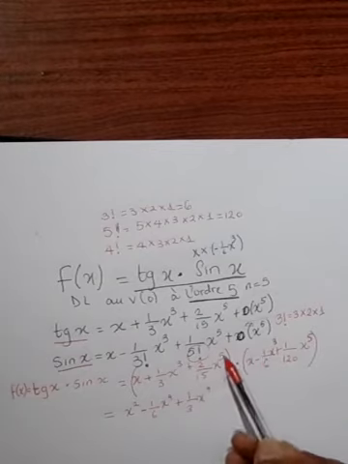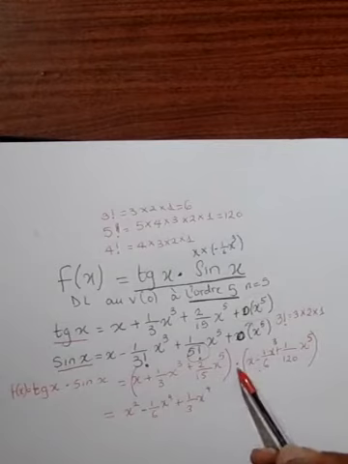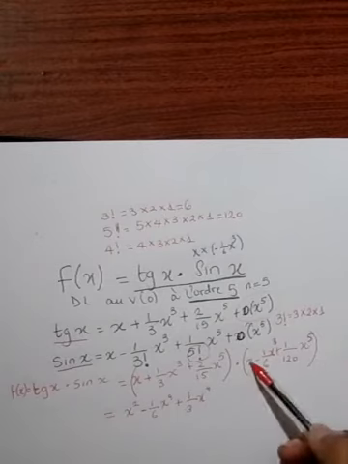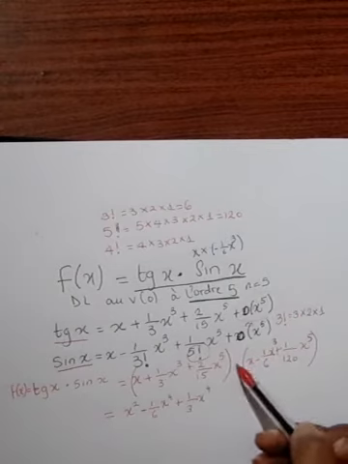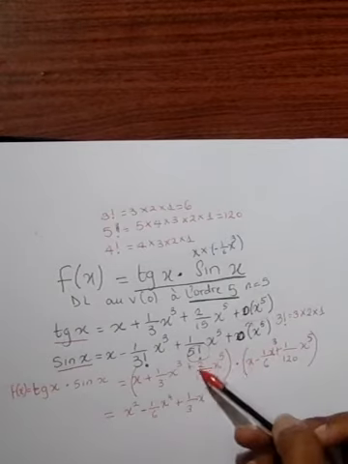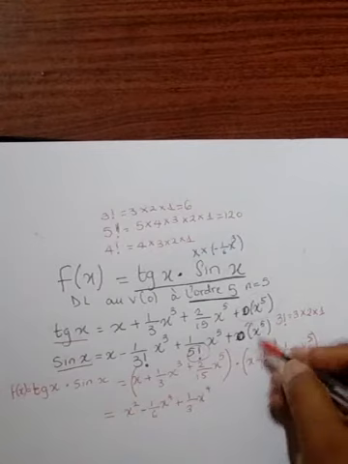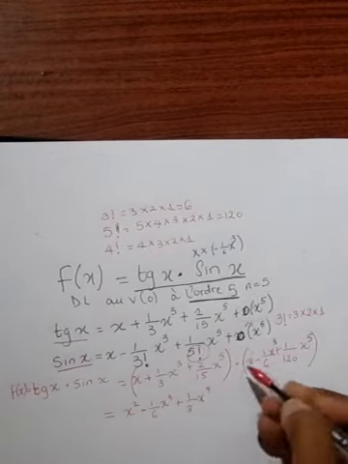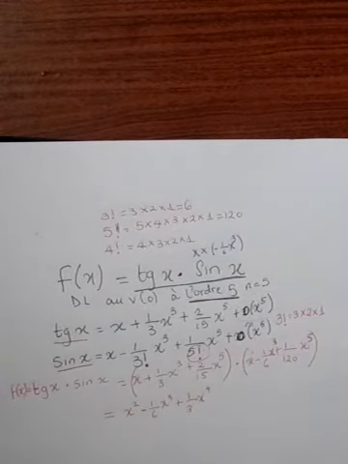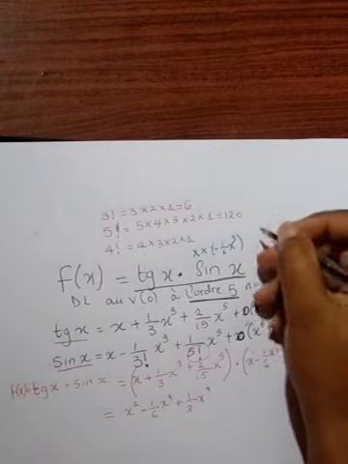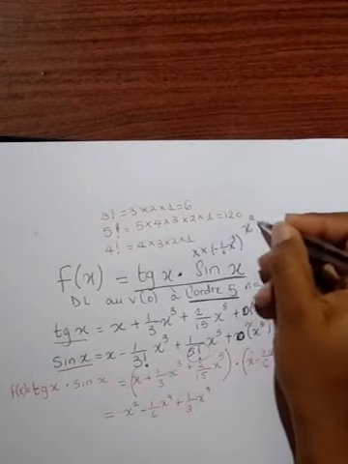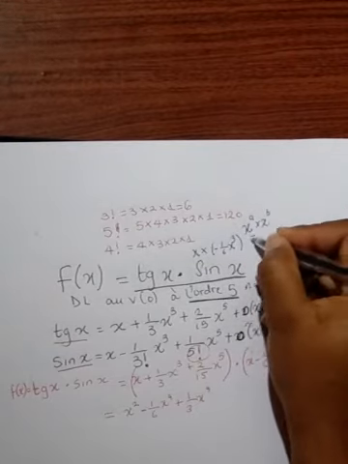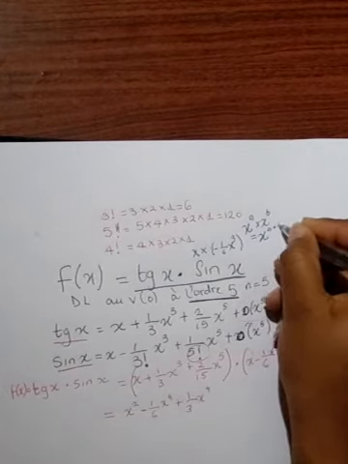So 2 over 15 x raised to the power of 5 times x. Now we see this is going to give us an order that is greater than 5. So we don't put it, because 2 over 15 x raised to the power of 5 times x will be 2 over 15 x raised to the power of 5, because you know there's a 1 here, so it will be plus 1, so it gives us 6. That's gotten from the concept where if we have x^a times x^b, it is the same thing as saying x^(a+b).